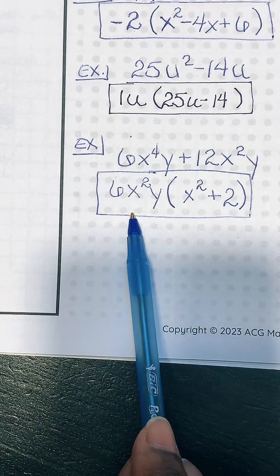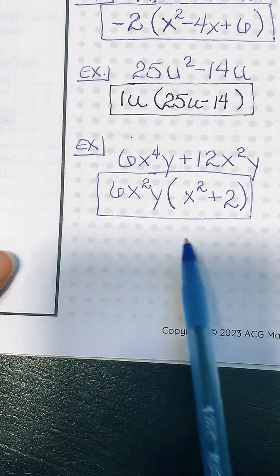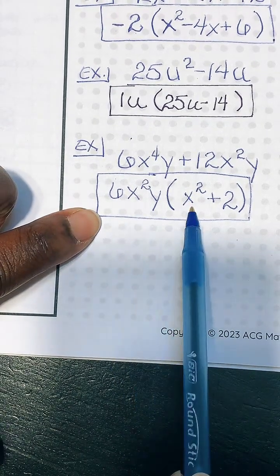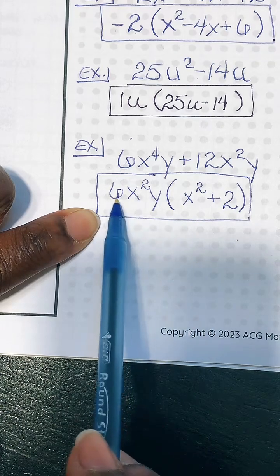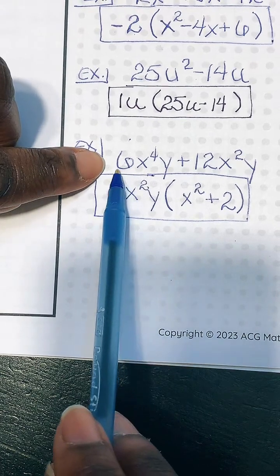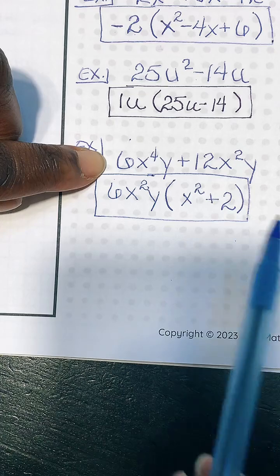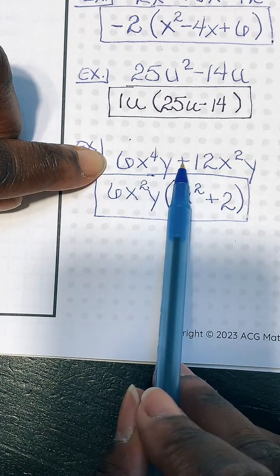Factoring is basically doing the distributive property in reverse. So if I were to distribute this, I'm going to have my 6x squared y times x squared. That will give me my 6x to the 4th y. Try to say that 5 times fast. All right, bring up the plus sign.